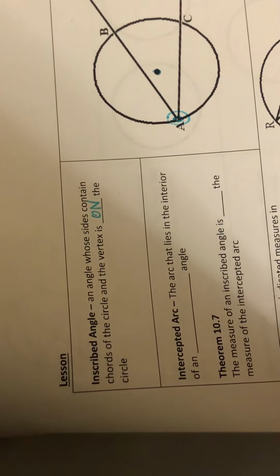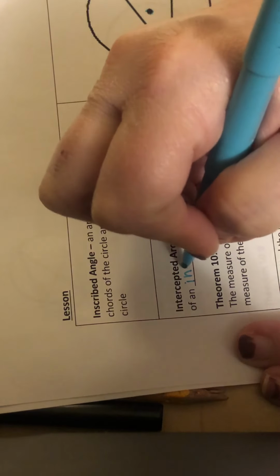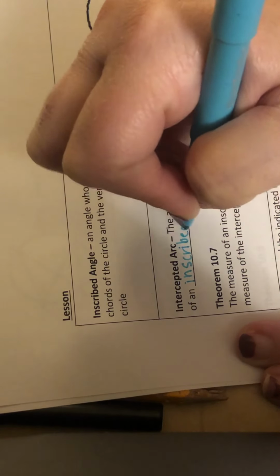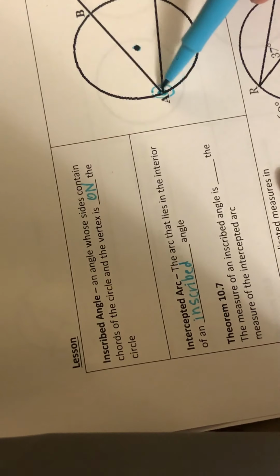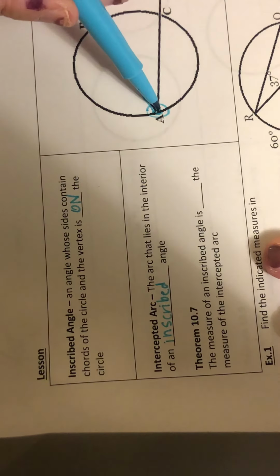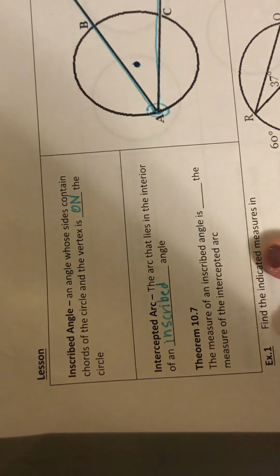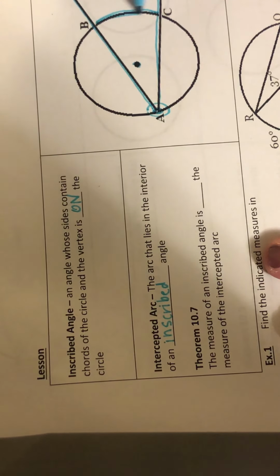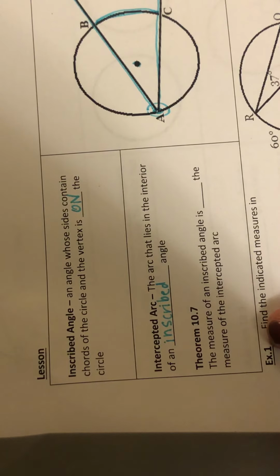So the arc that lies in the interior of an inscribed angle is called an intercepted arc. So basically, if you follow out these chords and you keep going and you follow both of these out, whatever arc lies between them, this arc is what we're calling our intercepted arc.